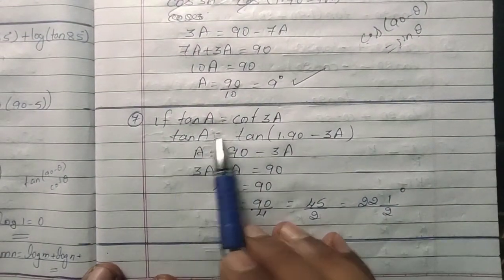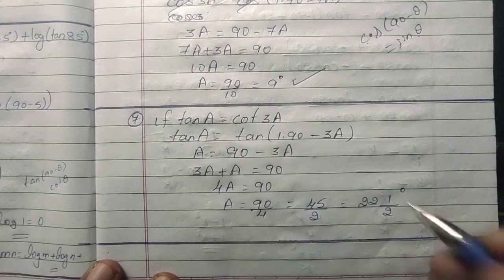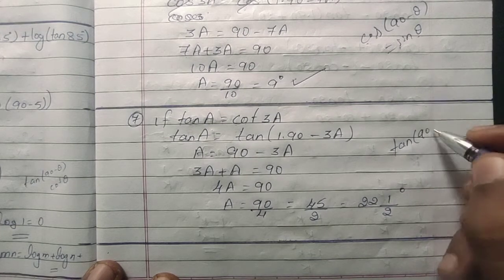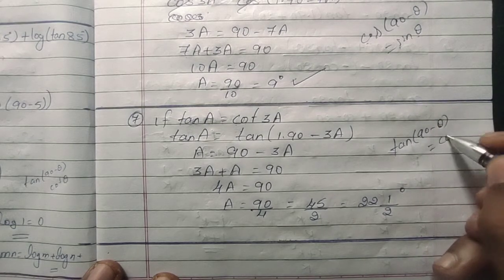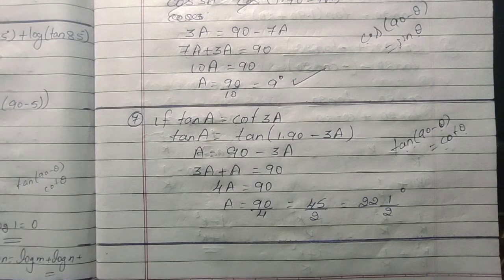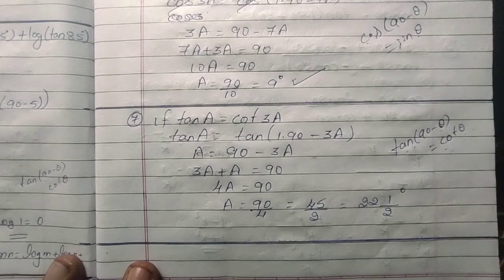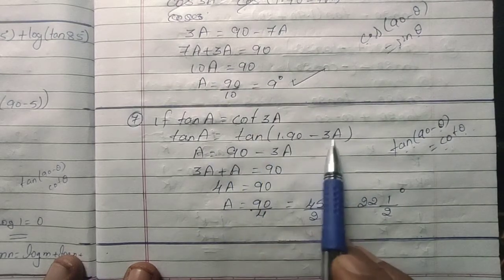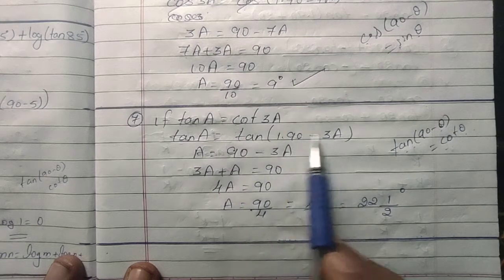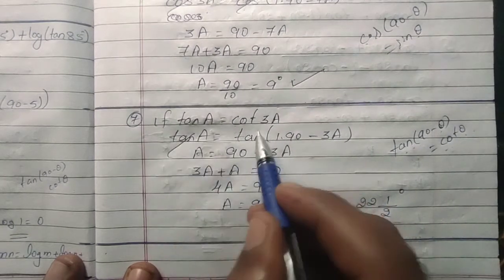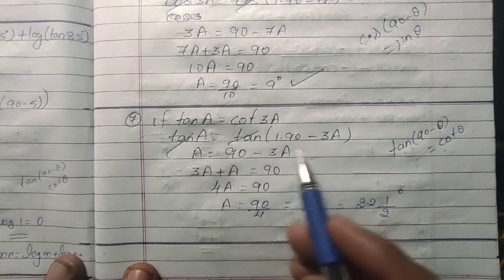Next, if tan a equals cot 3a. So remember students, tan(90 minus theta), we know that is cot theta. Go back to the complementary angles, you will get all this. So tan(90 minus theta) is nothing but cot theta, so cot theta I can write it as tan(90 minus theta). Theta is 3a. So both side tan get cancelled. A equals 90 minus 3a.